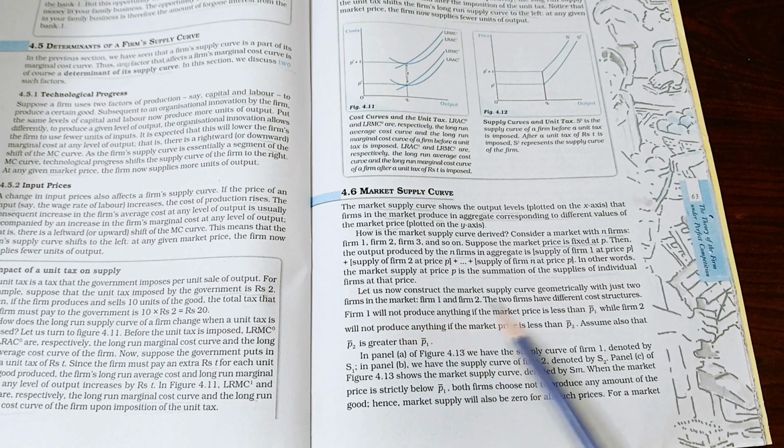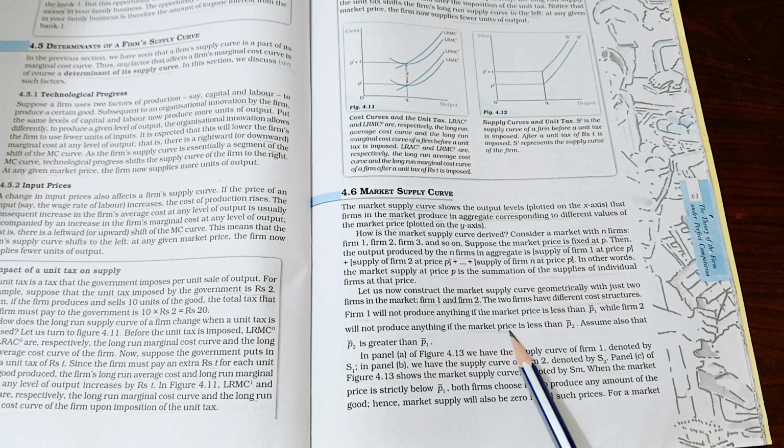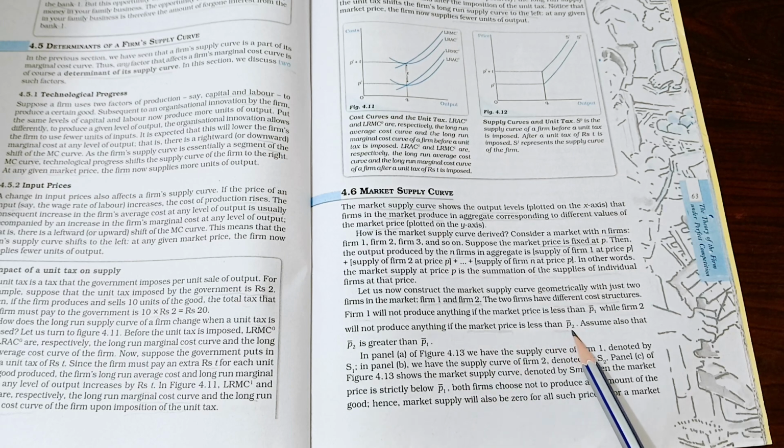Let us now construct the market supply curve geometrically with just two farms in the market, farm 1 and farm 2. The two farms have different cost structures. Farm 1 will not produce anything if the market price is less than P1 bar, while farm 2 will not produce anything if the market price is less than P2 bar.